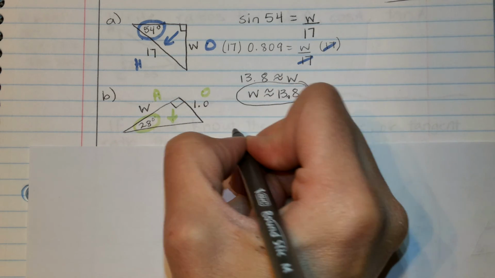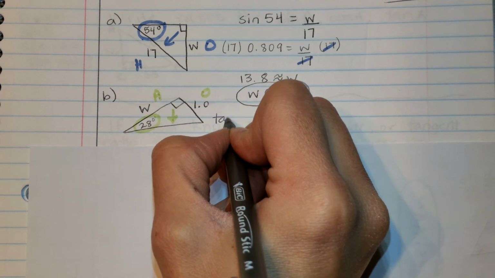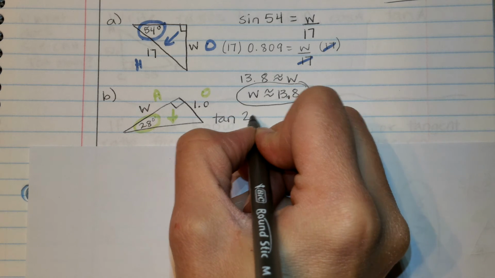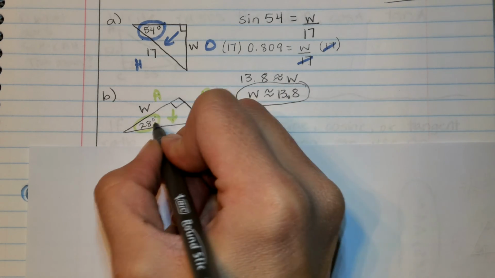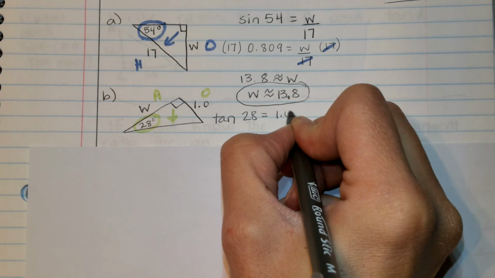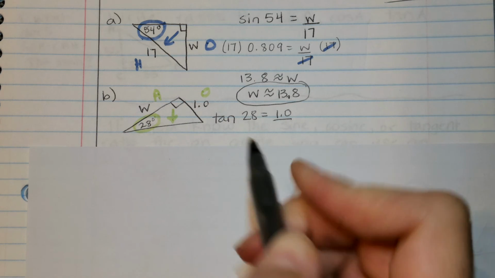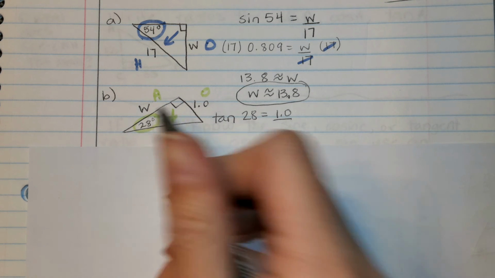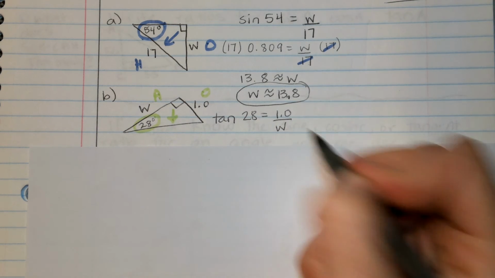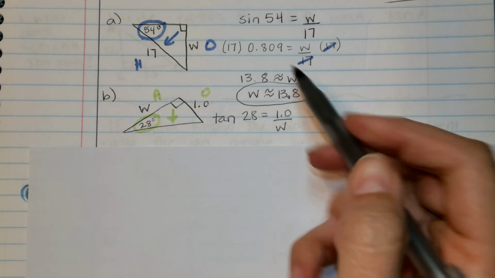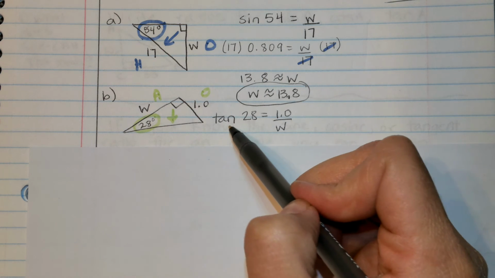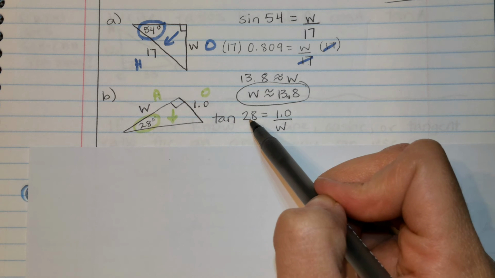So it would be tan 28 equals opposite is 1.0, and then over adjacent, which is W. So what you could do, in the last one I found sine 54 first, you could do tan 28 in the calculator and put a value there.